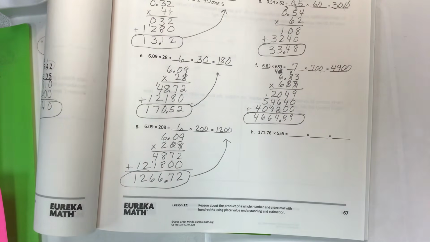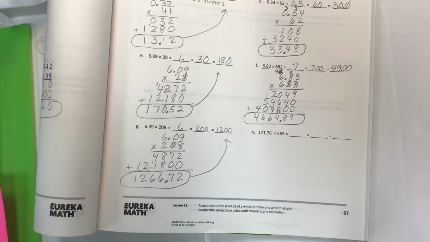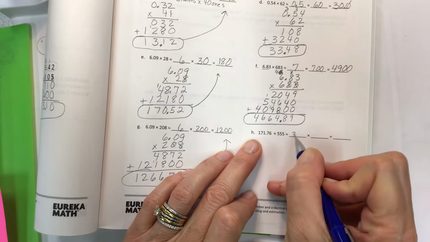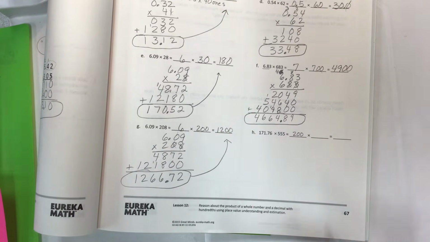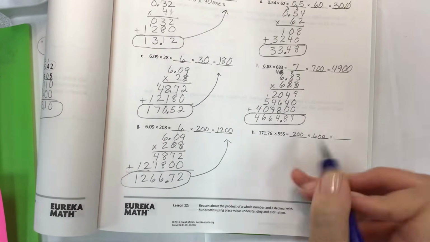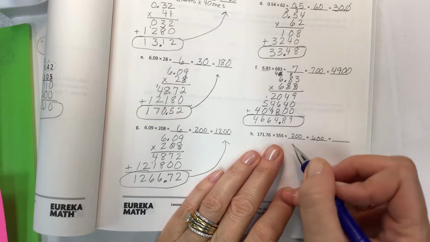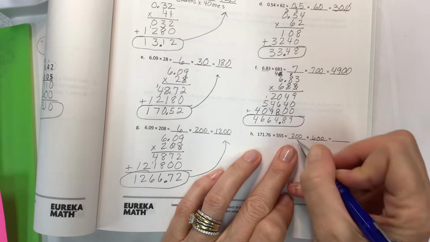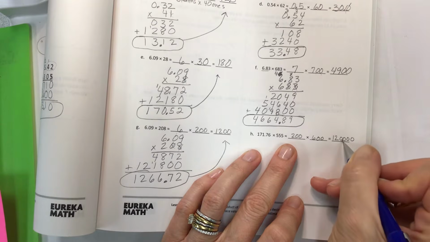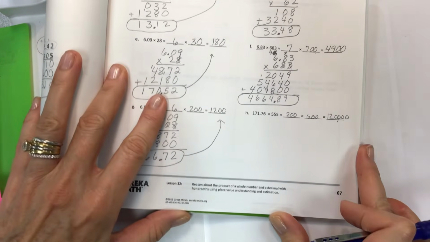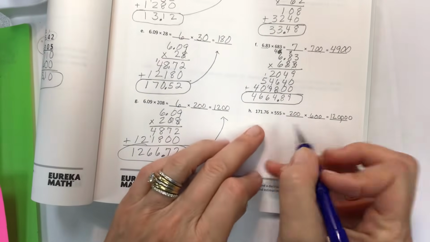Okay, big numbers here. So what should we do? I want my rounding to be easy. Make it easy. 171, pretty close to 200. 555, you'll see kids go both ways. Let's just stick with our typical rounding fashion, go up to 600. Could you use 55? Sure you could. 2 times 6 is 12, and then I have 4 zeros. So this one's going to be a doozy with 120,000 as your approximate answer.